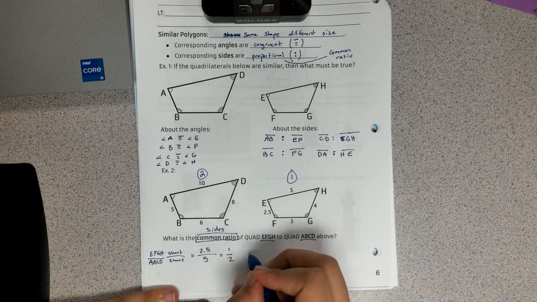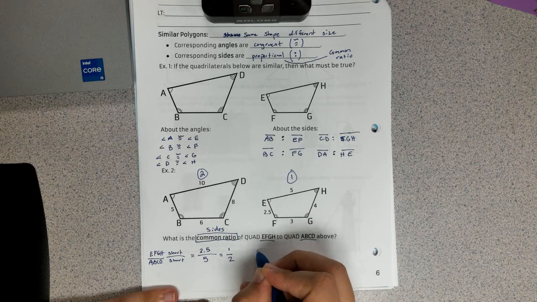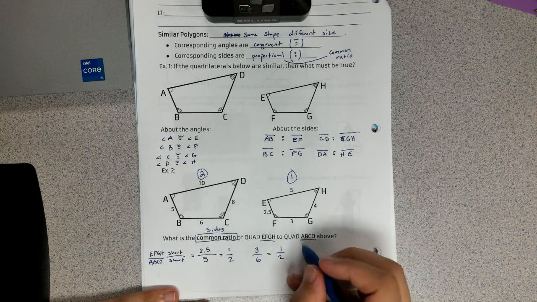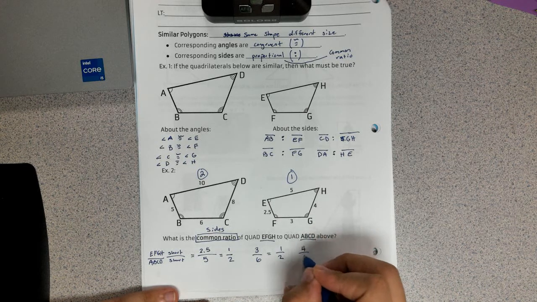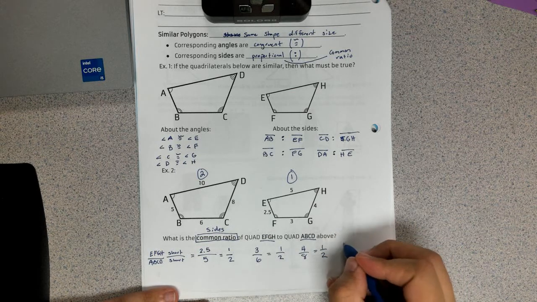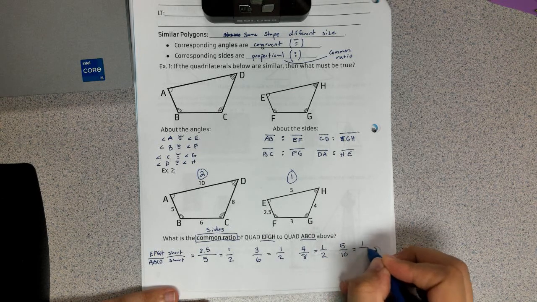If I go to the next side, the next short side would be 3/6, which is 1:2. Then we have 4/8, which is 1:2. And then we have 5/10, which is 1:2.